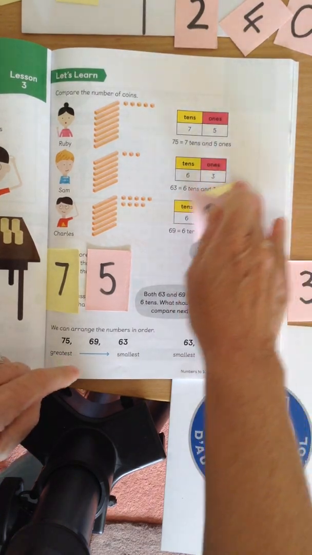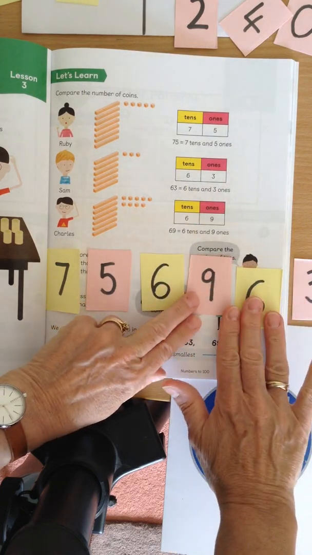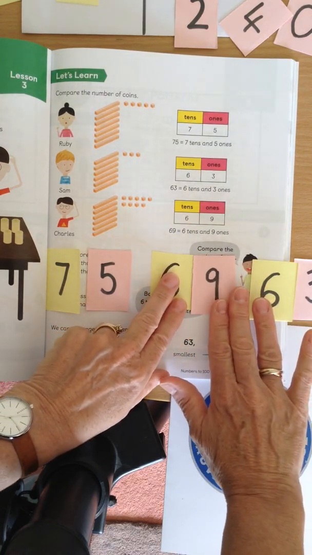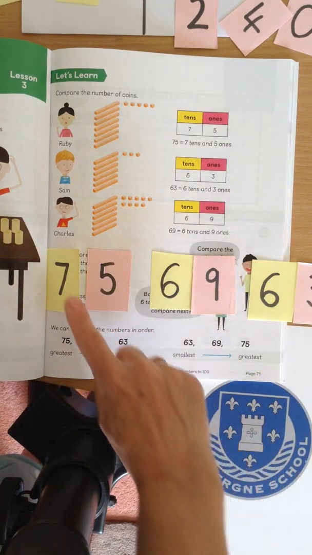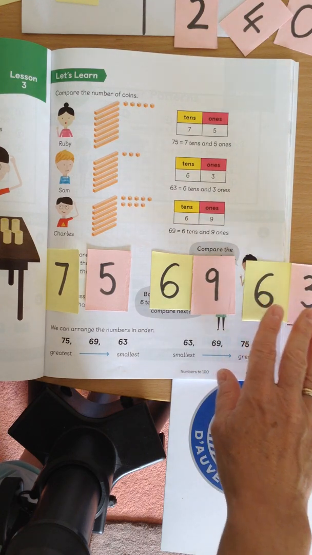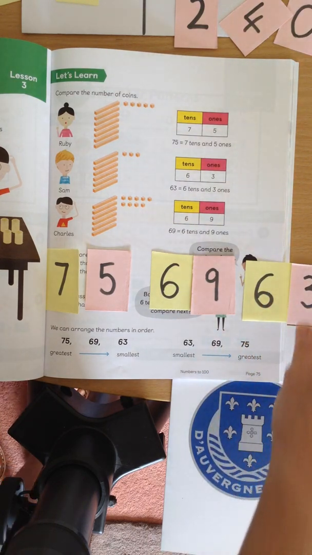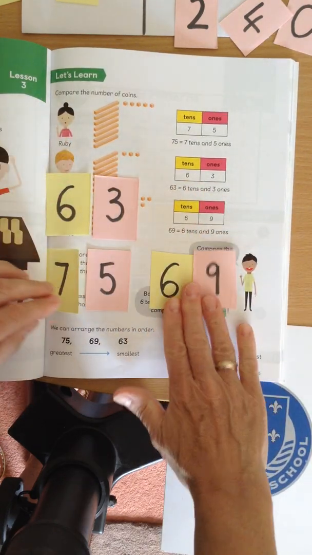So the one in the middle is 69. That's ordering the numbers, that's comparing the numbers, which is what we're doing in this lesson. Ordering them from greatest down to smallest. But then we could change it. We could order them from smallest to greatest.